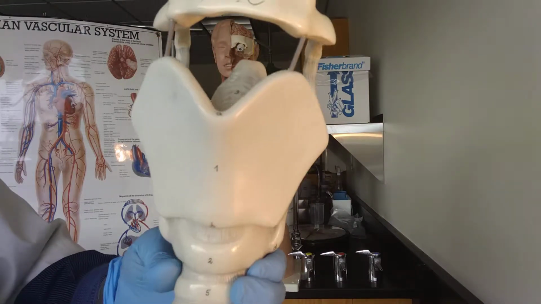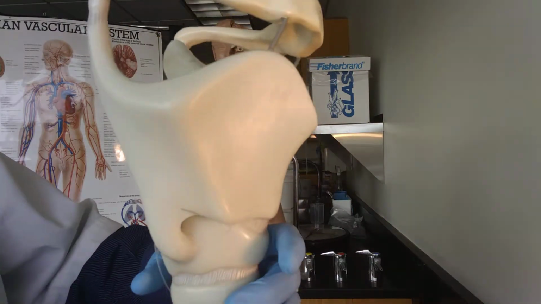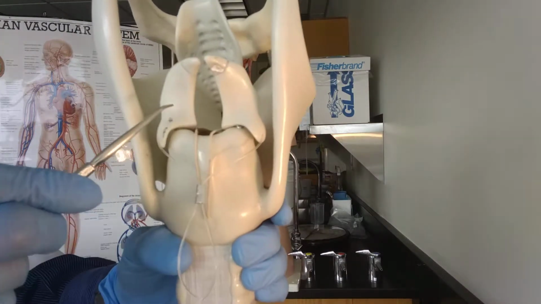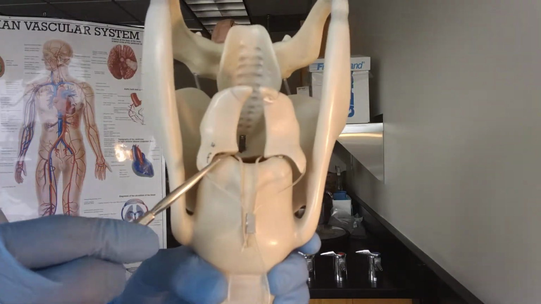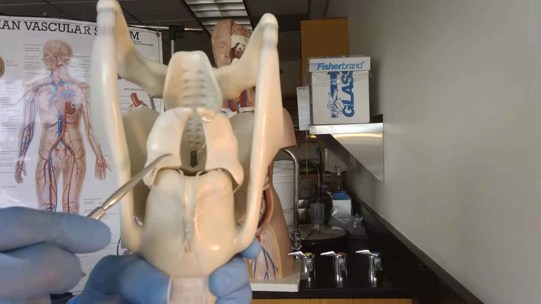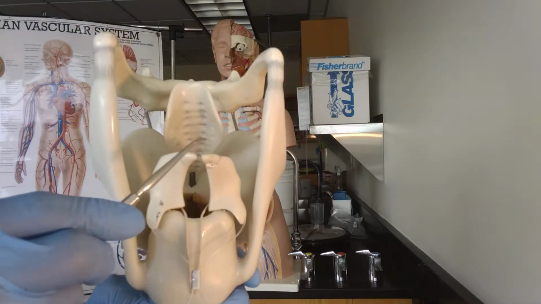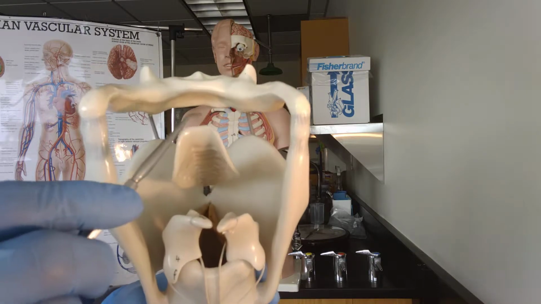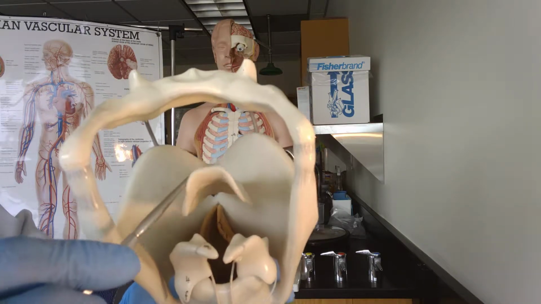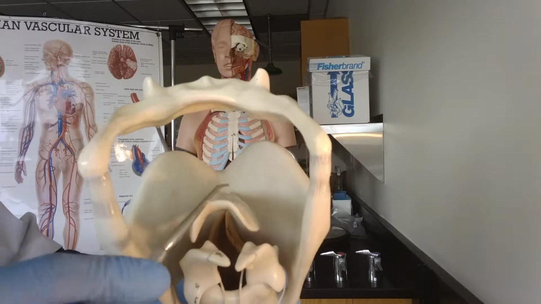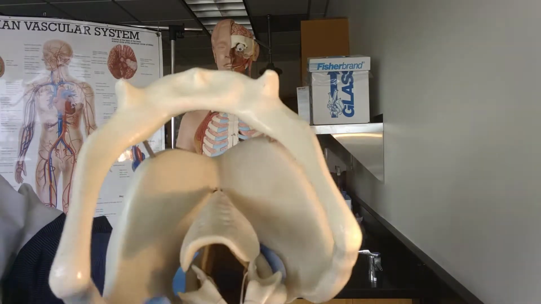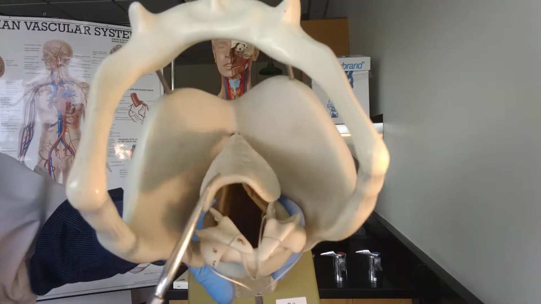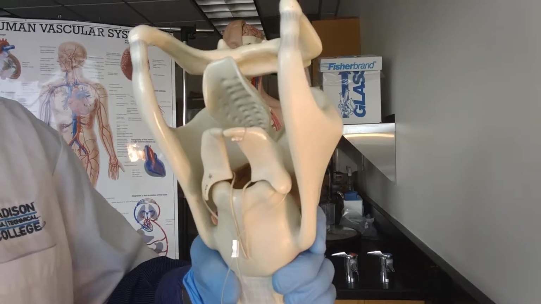bone. Turning it to the side and all the way to the back, we are going to find our 2 arytenoid cartilages. These are the corniculate cartilages. This is the epiglottis. And the epiglottis, as we said, covers the opening of the trachea upon swallowing, and it prevents inhalation pneumonia.